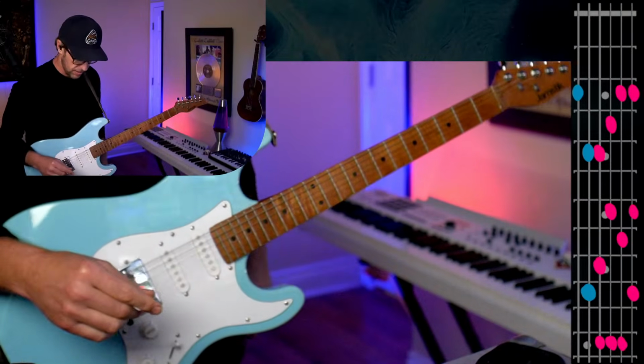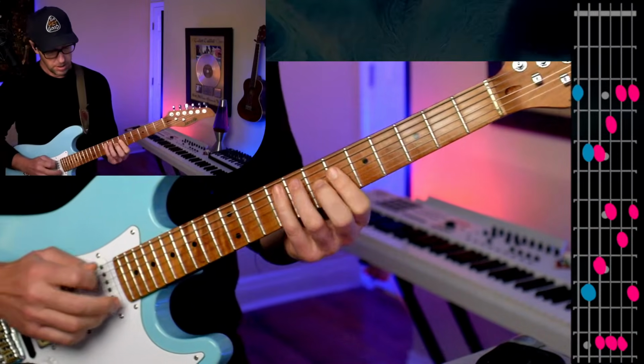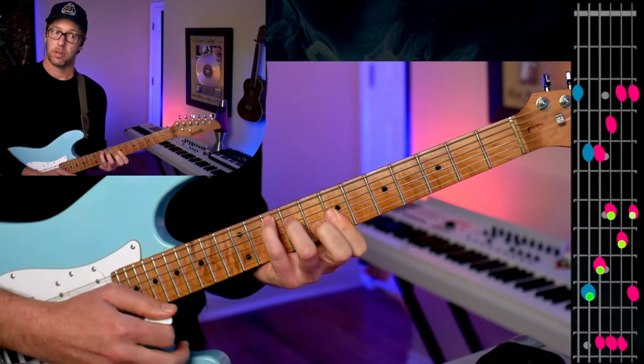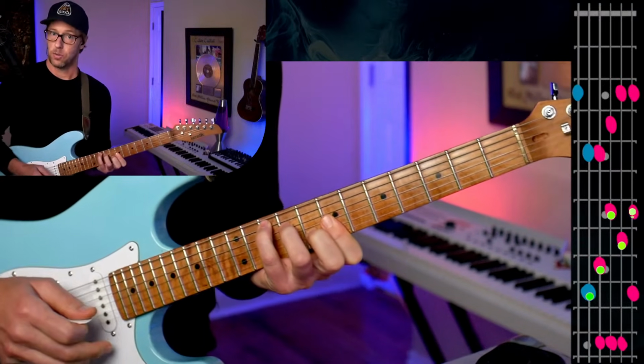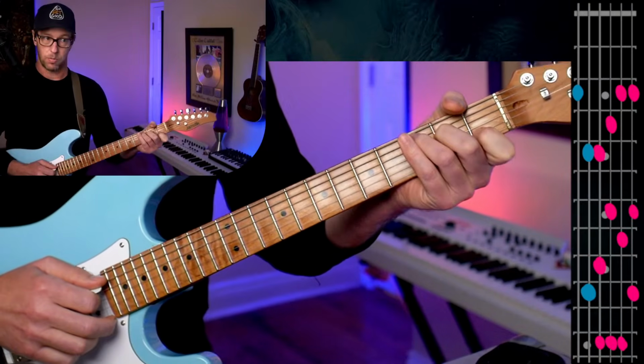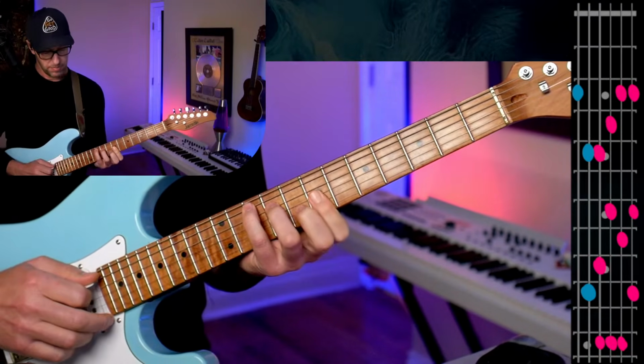Let's put on this little backing thing again. Okay, so we're grabbing what would be sort of like the C shape of a bar chord, right? We're on the chord G, but you guys get the idea, right? This kind of looks like what would be like an open C, right? Oh, here we are.